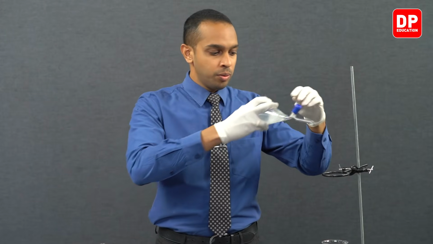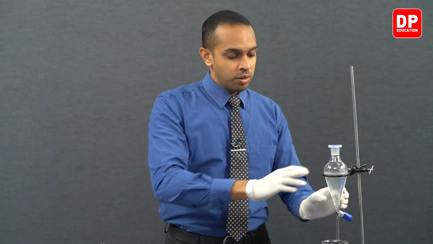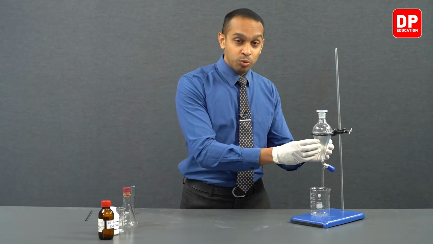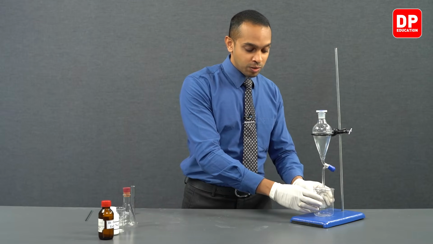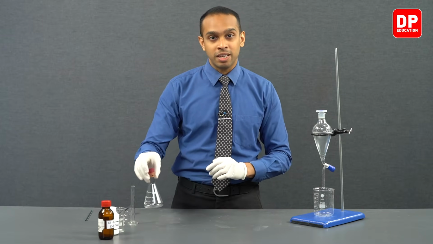We will now place this in the stand and we'll allow it to settle down and separate out into two layers. After it separates into two layers, we will be using the stopcock again to separate the aqueous layer from our organic solvent layer, in this case from our diethyl ether layer. So let's wait for a few minutes and then let's remove the aqueous layer into this beaker and the diethyl ether layer into our Erlenmeyer flask we have here.